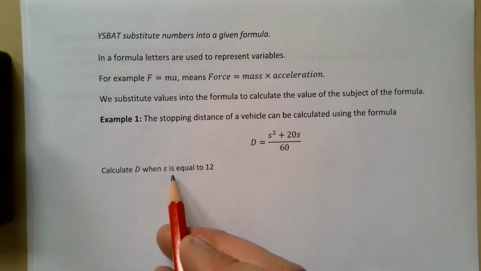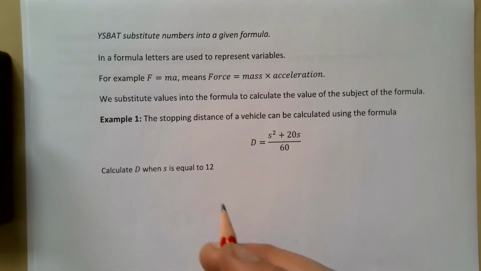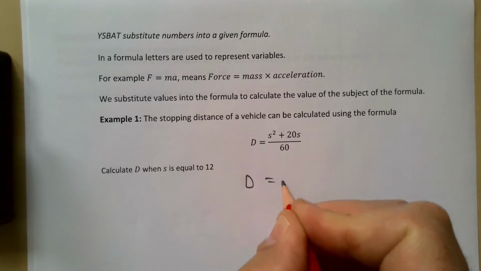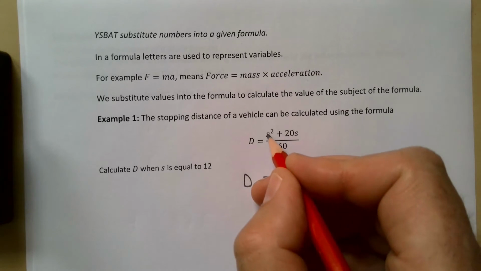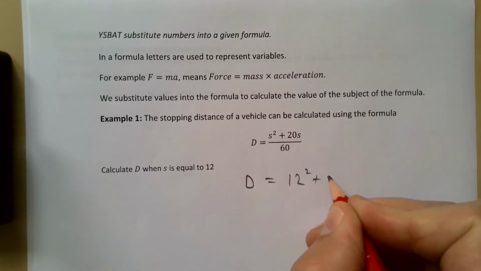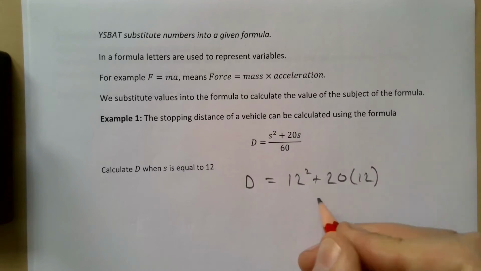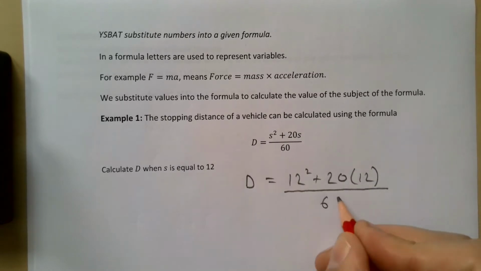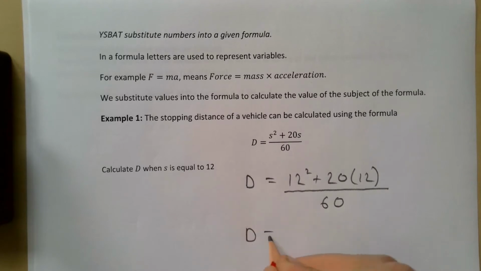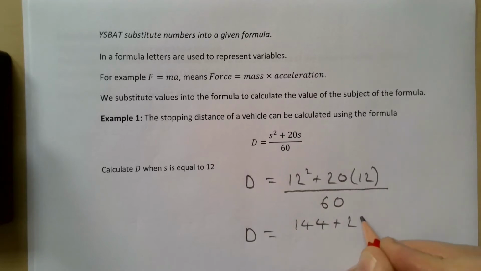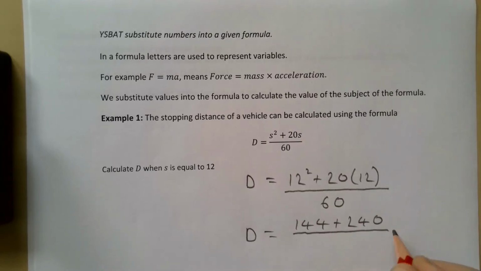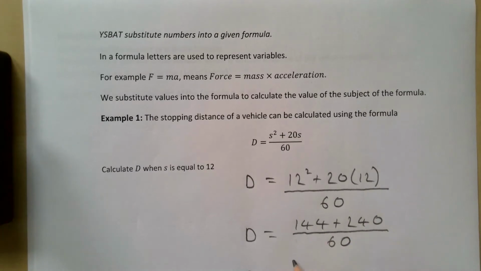Calculate d when s is equal to 12. What I always say to people is I just go through this, and anytime I see an s, I exchange it for a 12. So 12 squared plus 20 times 12 all over 60. 144, that's my 12 squared, plus 240, all over 60. And then if I do this on my calculator, you can get 384.